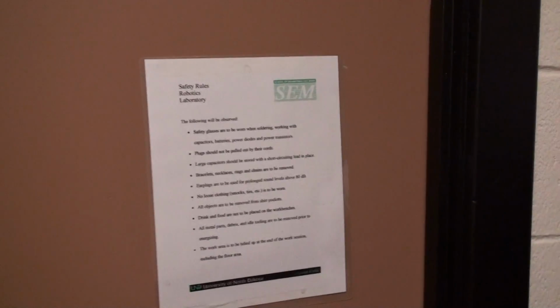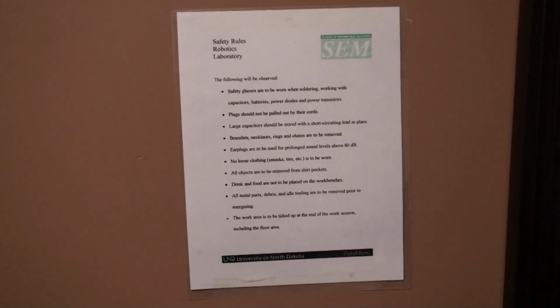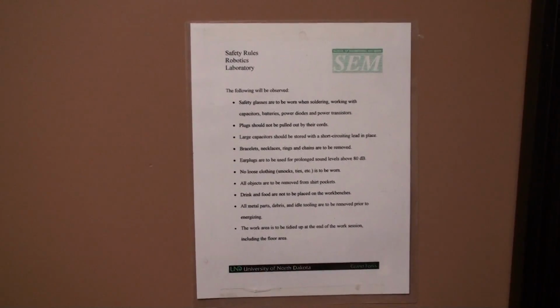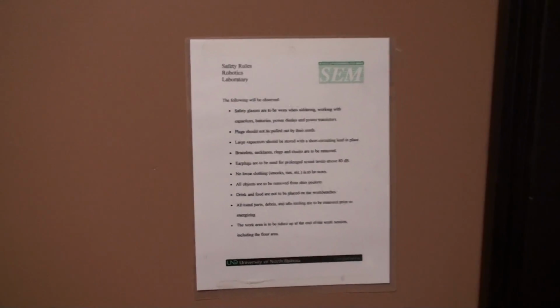Safety comes first. The main rule we care about is wearing glasses, or goggles, because students usually deal with electronic devices such as capacitors, and they may pop if they flip the polarity of the capacitor while it is connected to the circuit, and it can fly up and hit their faces. That's why we care about safety glasses.